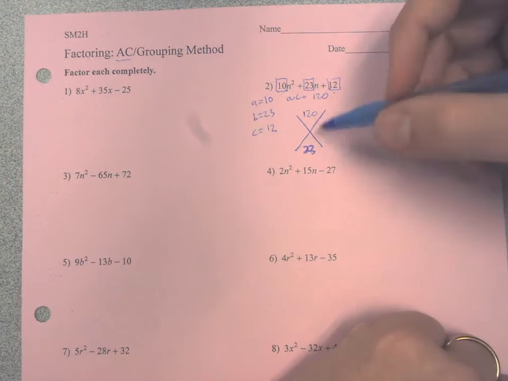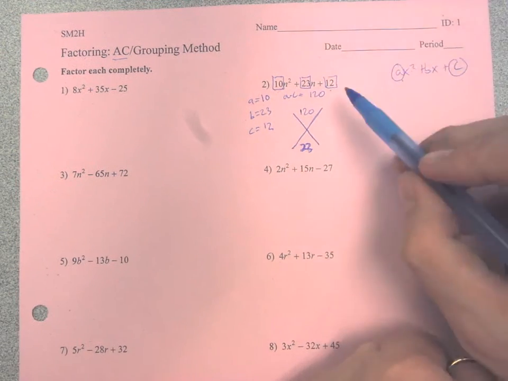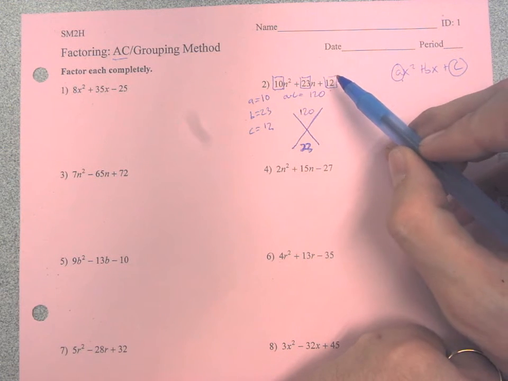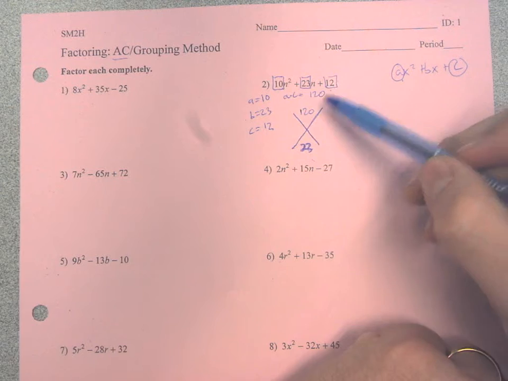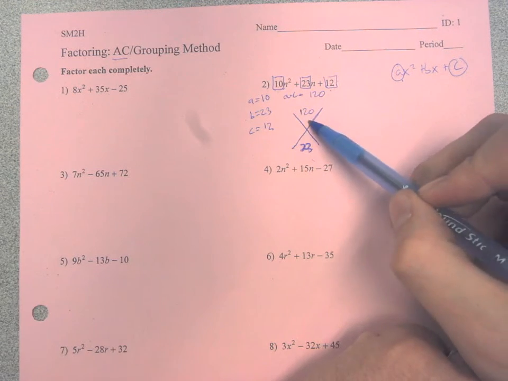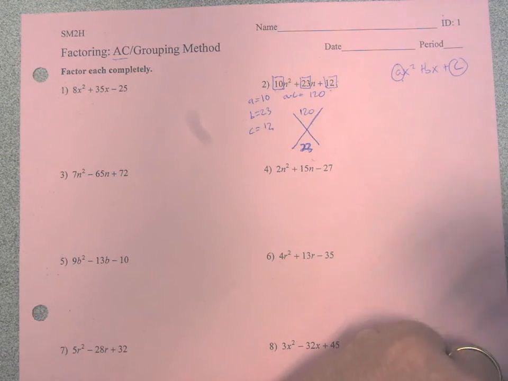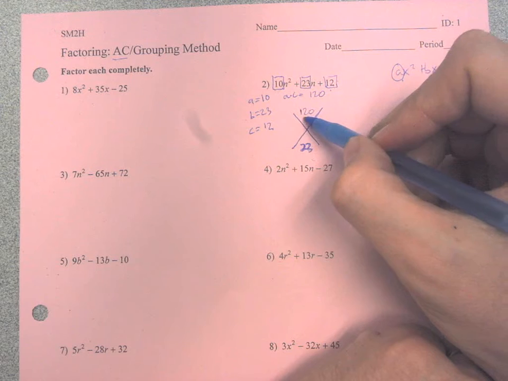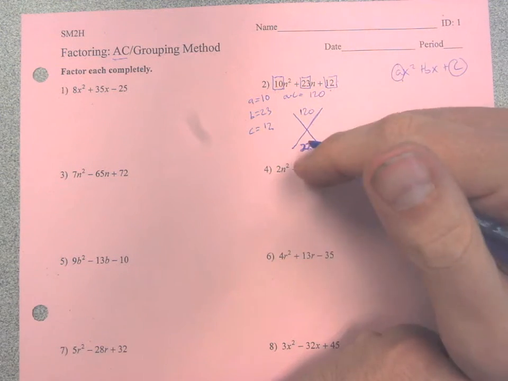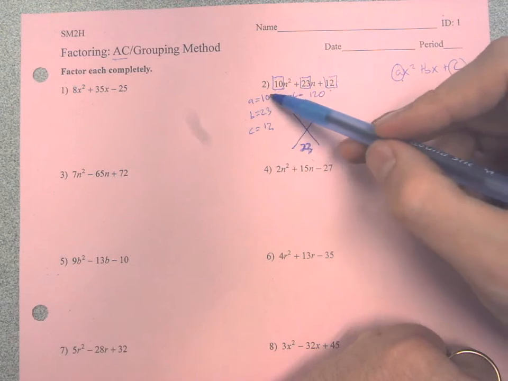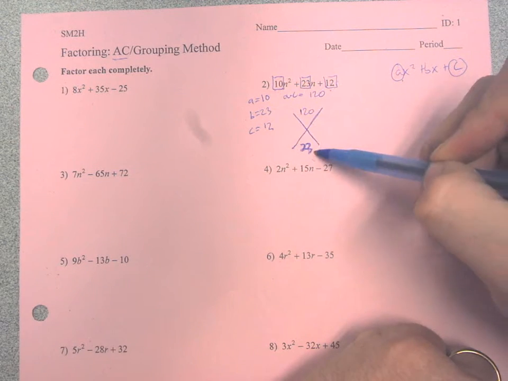So normally when we use the X method like this, we say, okay, the 12 goes here and the 23 goes here. But in this case, we don't put just the 12. We put 10 times 12 up there. Okay, that's, again, where the AC comes in. So this number right here is A times C, and this number is B. So the 10 times the 12 goes here, 23 goes here.